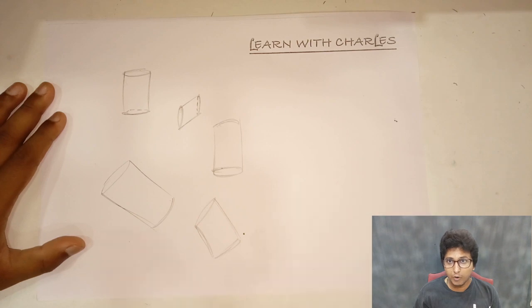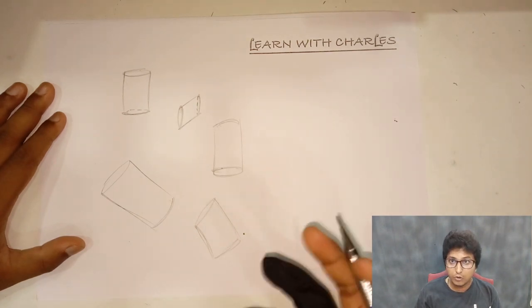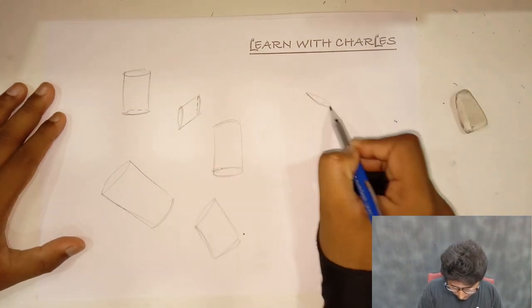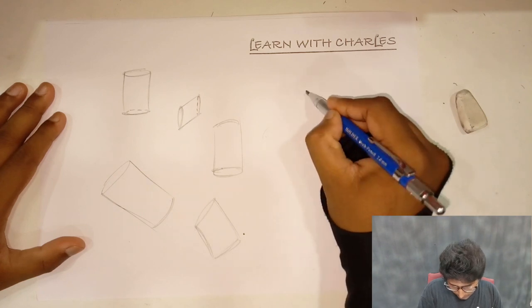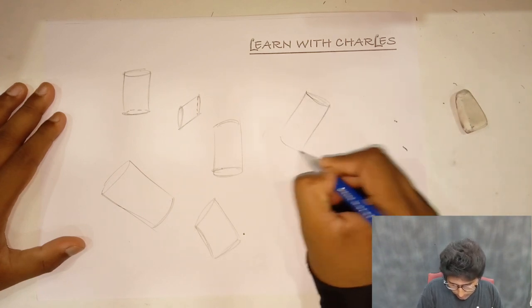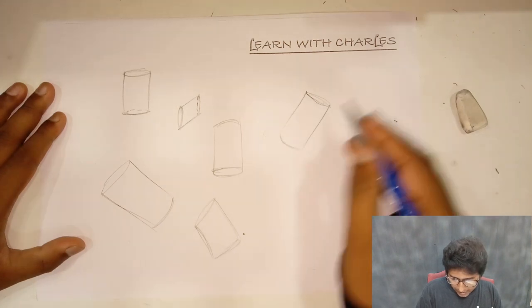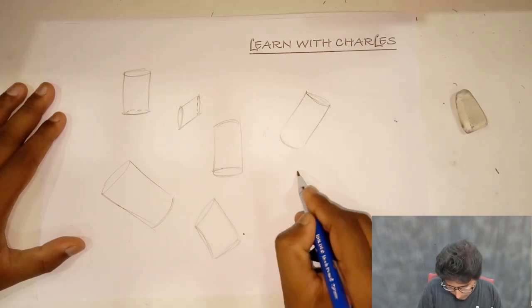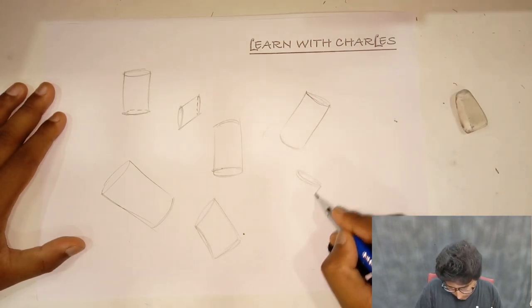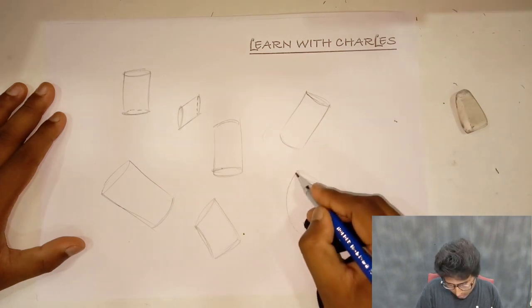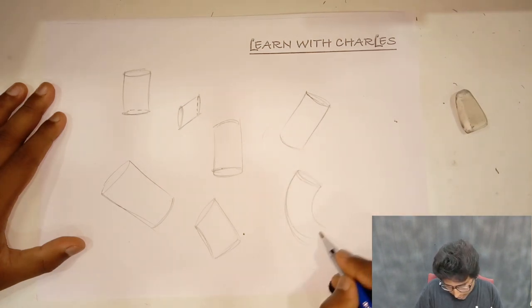An object that has curves is called organic. See, this is still straight, and if we give it a curve, this will become an organic cylinder.